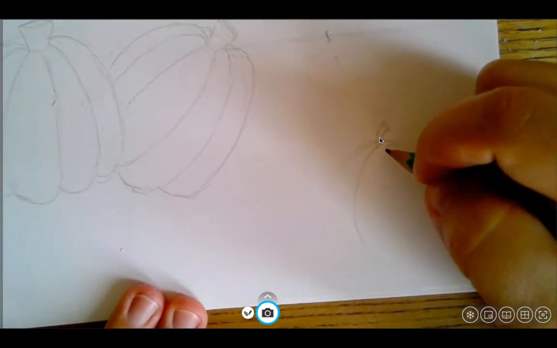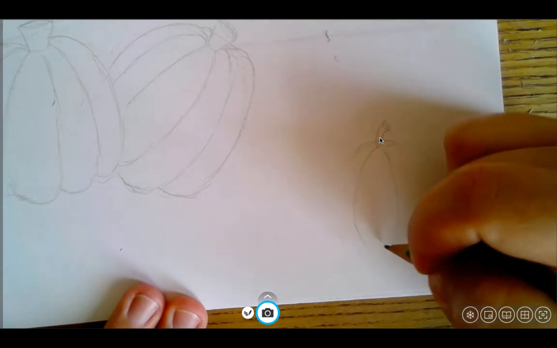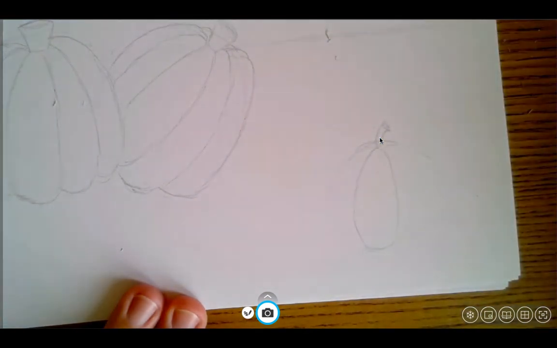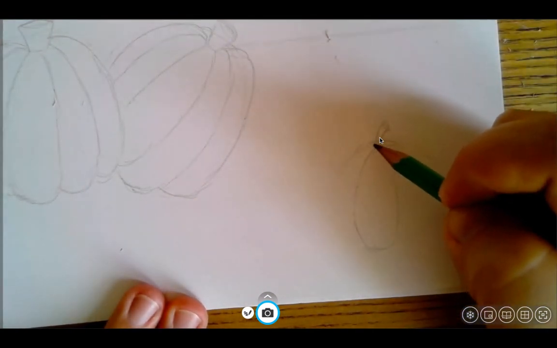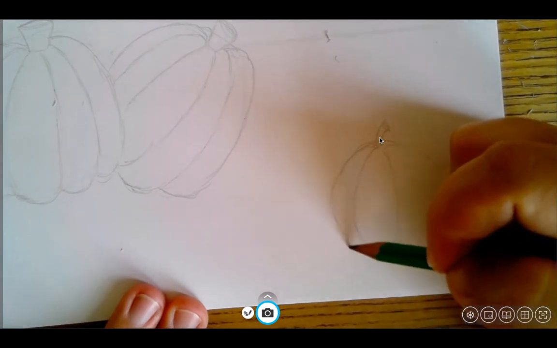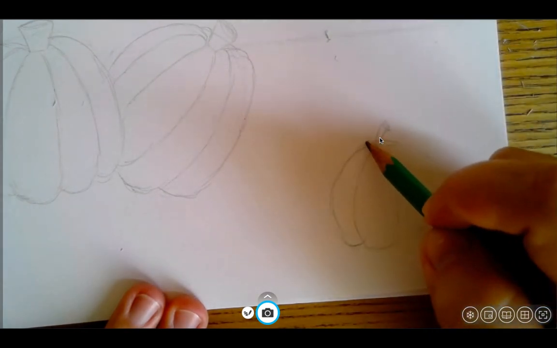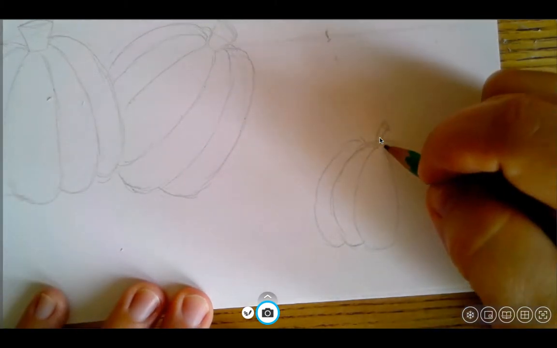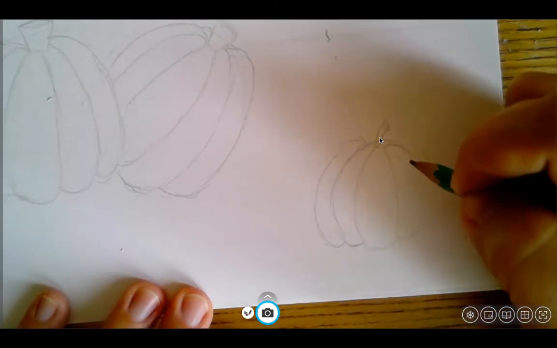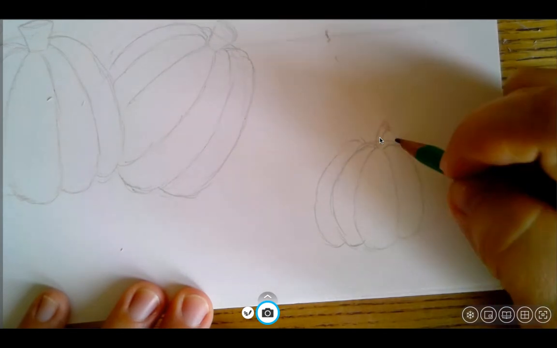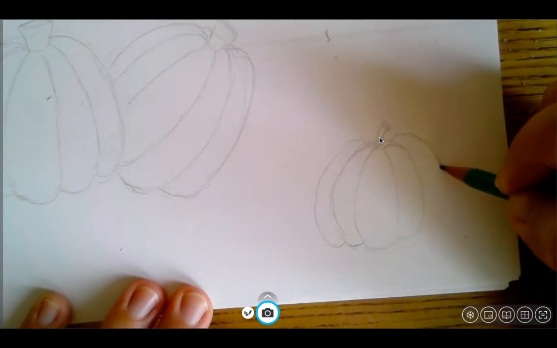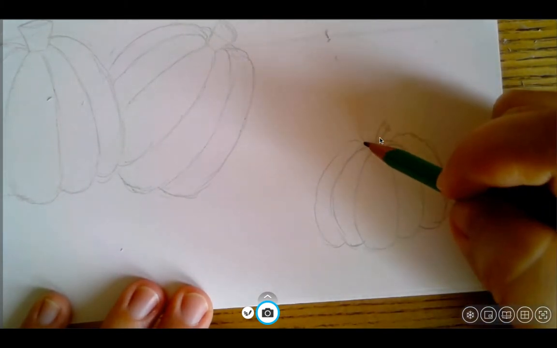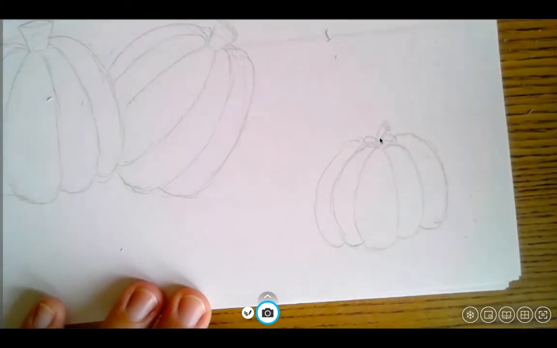Let's draw our line. That rounded line where that stem is at. And then starting from that stem, curve that line down. And go ahead and repeat that. Almost reminds me of like drawing teeth. A little rounded line. And then back here you can just draw a couple little bumps so you can't quite see the back of it.